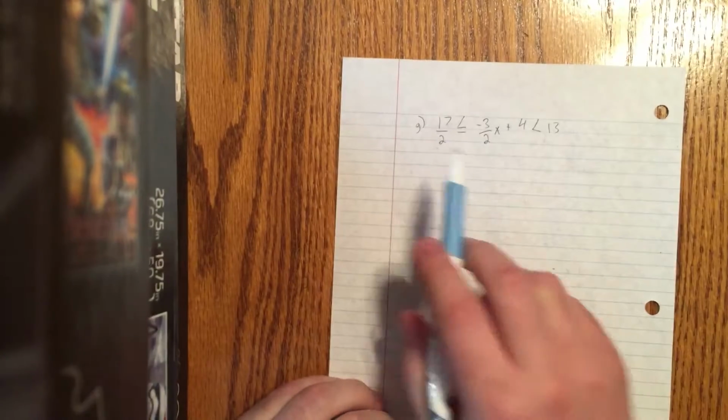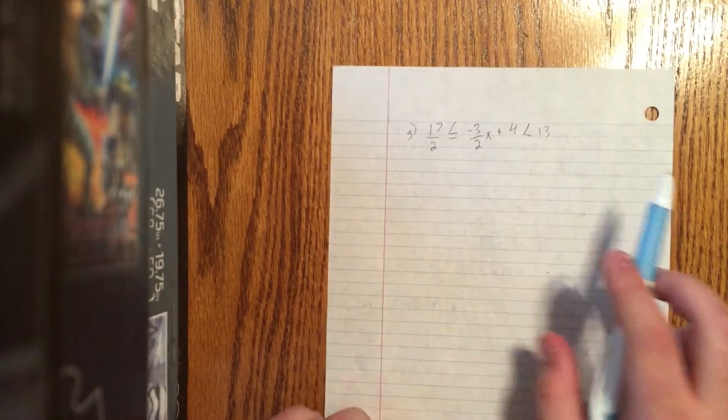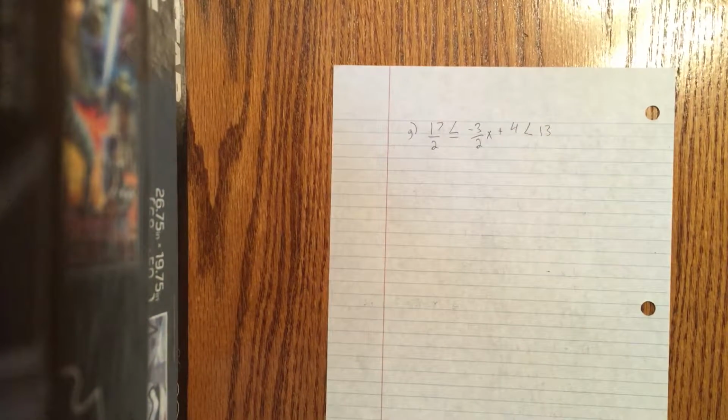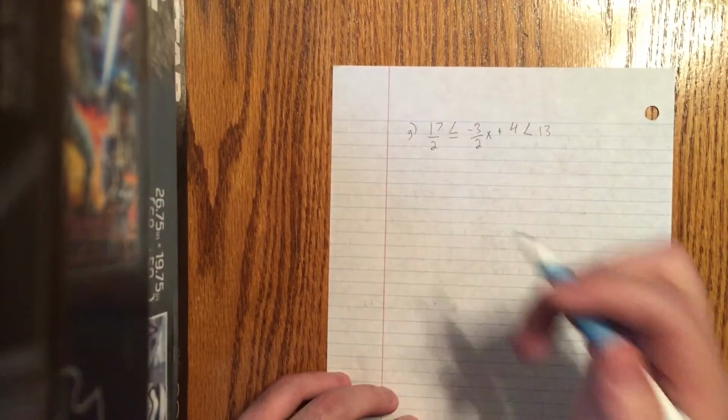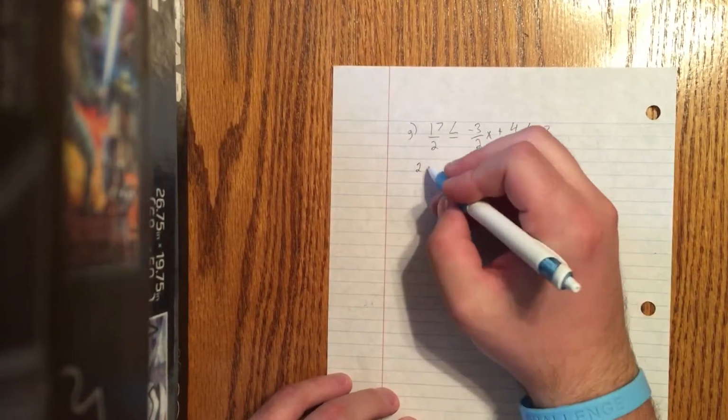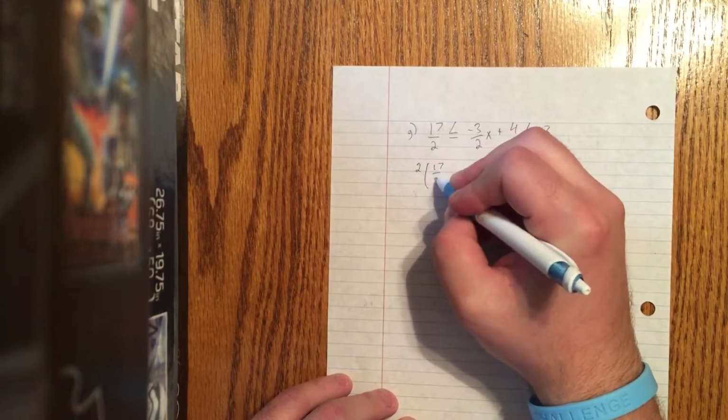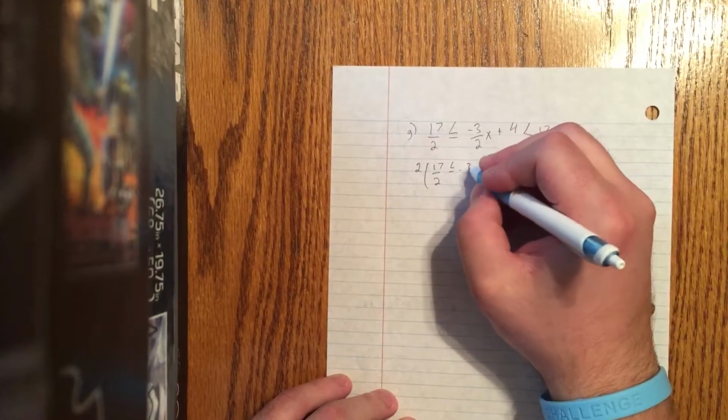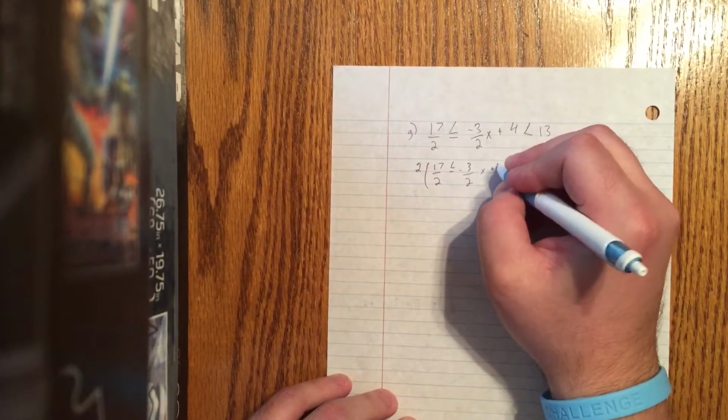Now, in order to cancel all the fractions, what I'm going to do is multiply by the least common denominator. So I have no fractions to distribute here, so I can skip step 1. The fractions are already reduced as much as possible, so I can skip step 2. Now I'm going to multiply by the LCD, which here would be 2. So if I multiply this entire thing by 2, it'll look a little bit like this.